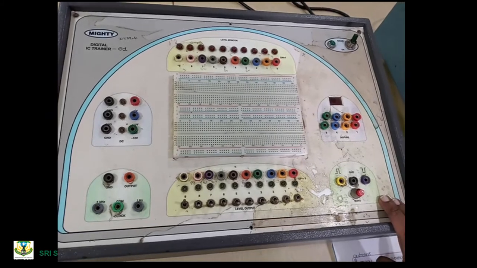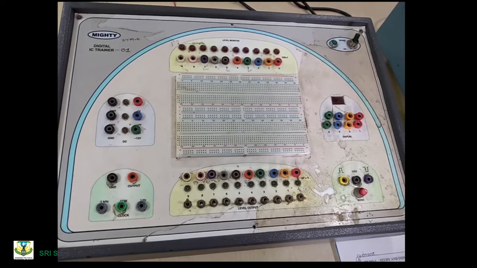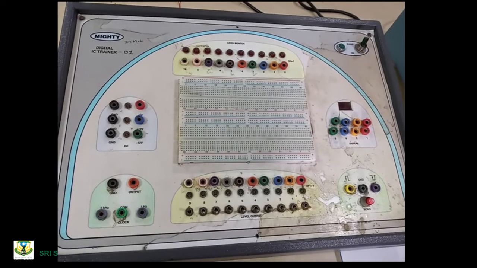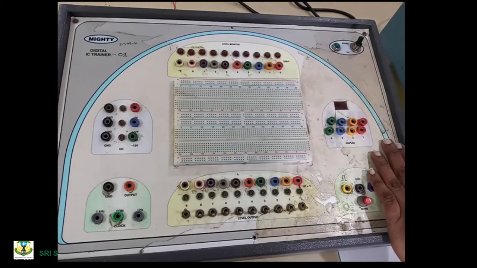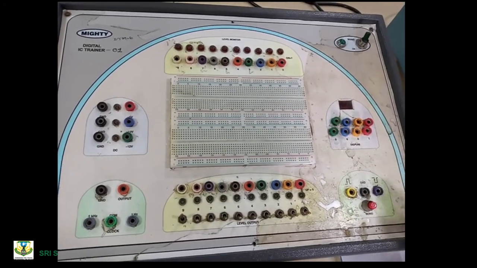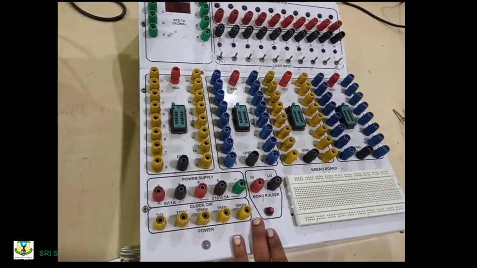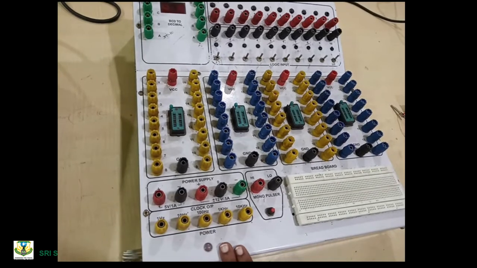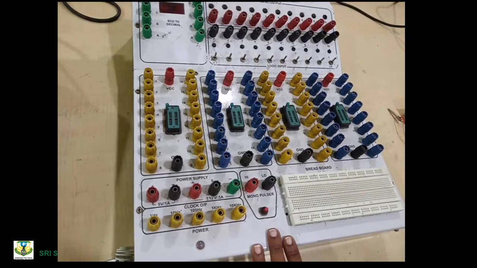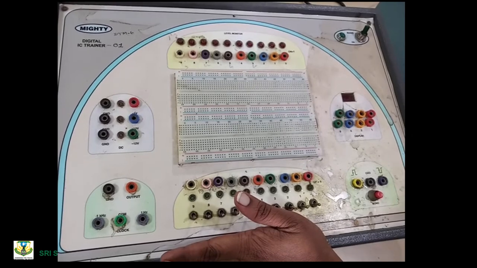Today in this digital electronics laboratory we will be using a digital trainer kit for connecting the circuit. This is one type of digital trainer kit that we will be using in our laboratory, and this is another type of trainer kit we use. In both kits you can verify the logics in the digital electronics laboratory. This is the basic trainer kit that we will be using.